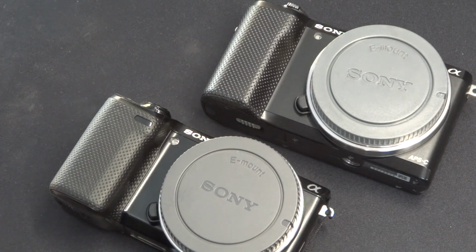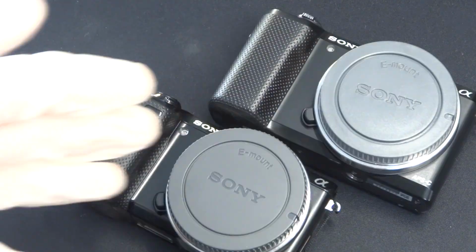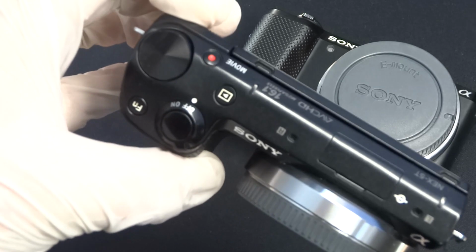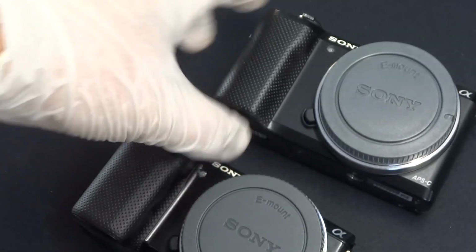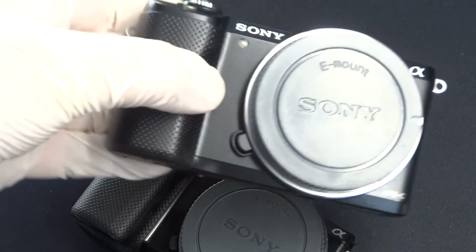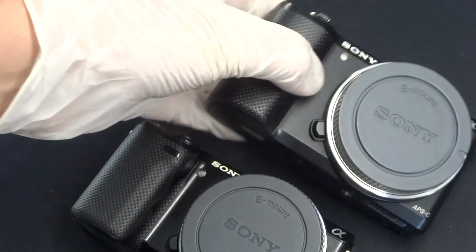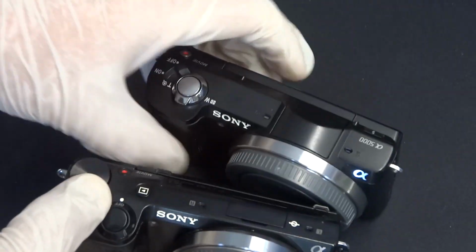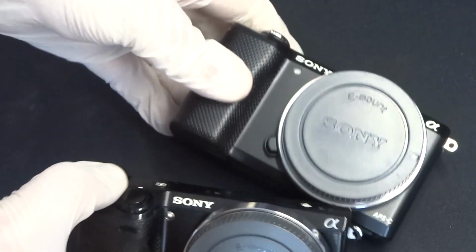This video is for everyone looking for a compact APS-C camera. You can see the Sony NEX5T and the Sony A5000 on my table. Both are very compact cameras. They are almost identical in size.